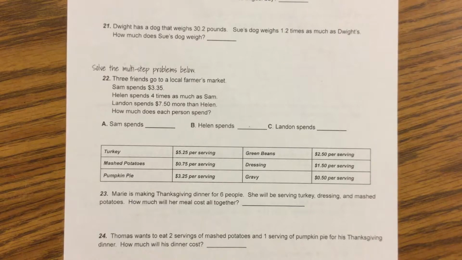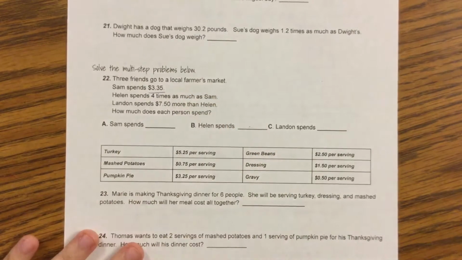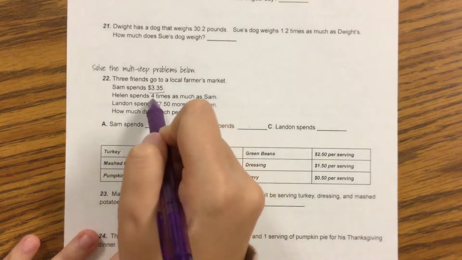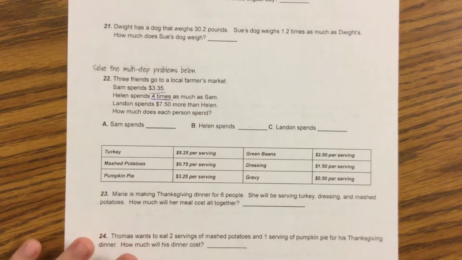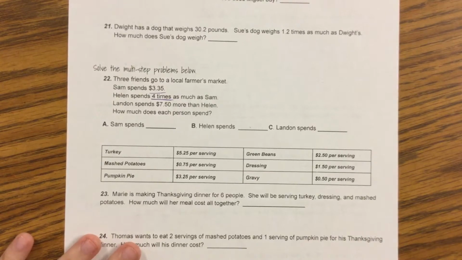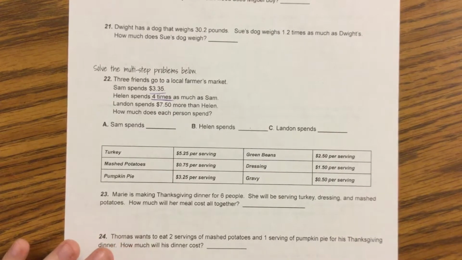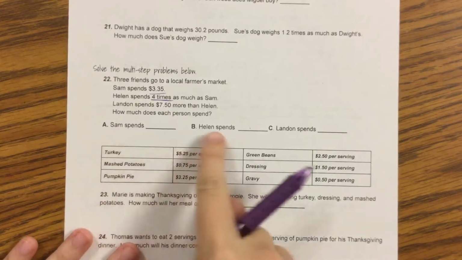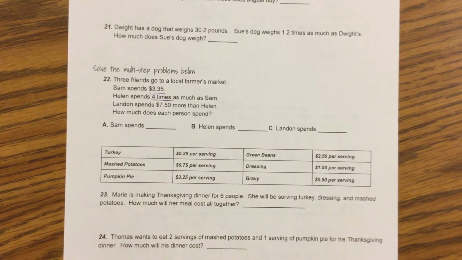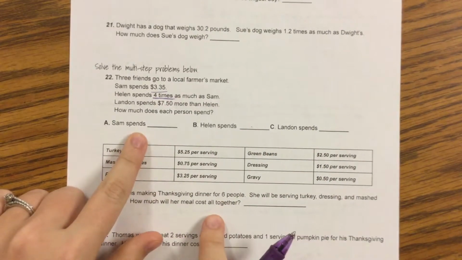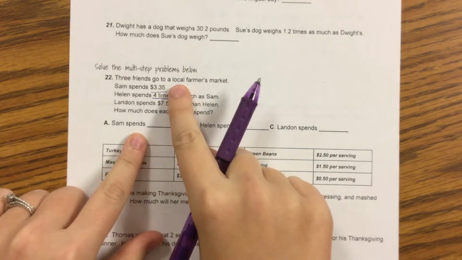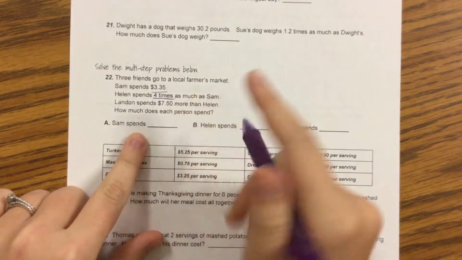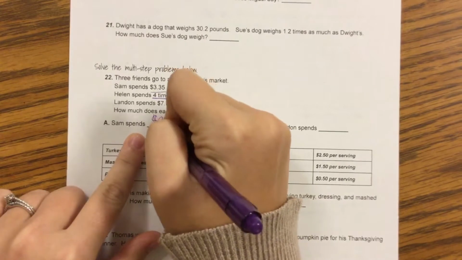Number 22 says 3 friends go to a local farmer's market. Sam spends $3.35. Helen spends 4 times as much as Sam, so I know I'm going to be multiplying something 4 times. Landon spends $7.50 more than Helen. How much does each person spend? I have Sam, Helen, and Landon. I need to know how much all 3 of them spend. I notice that it tells me Sam spends $3.35, so I don't even have to do any math.